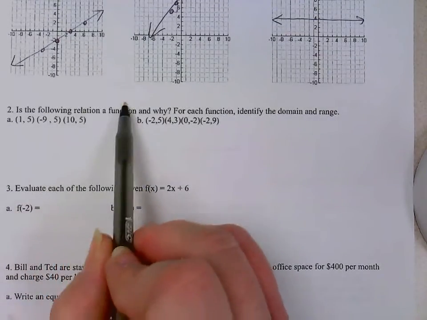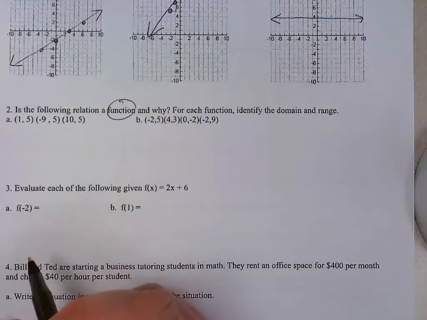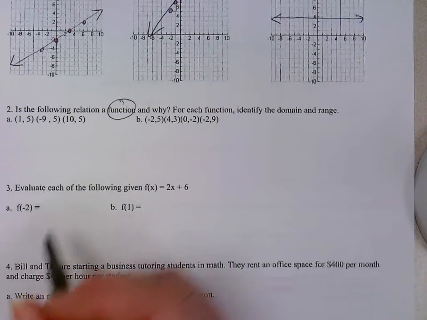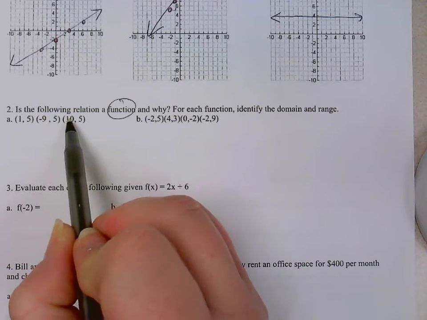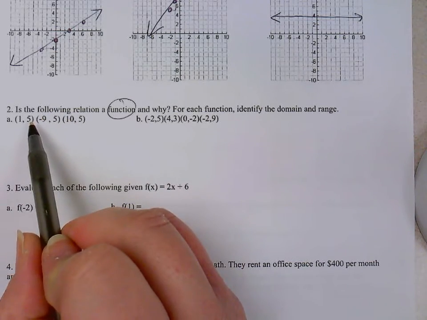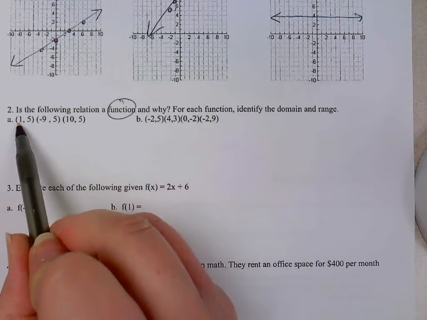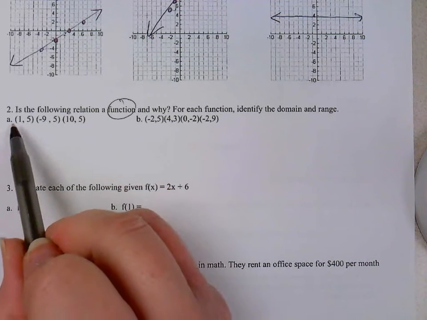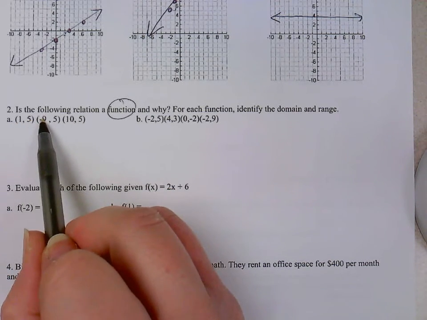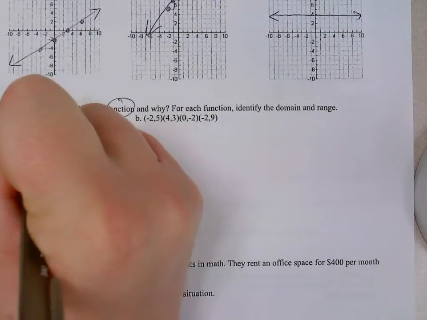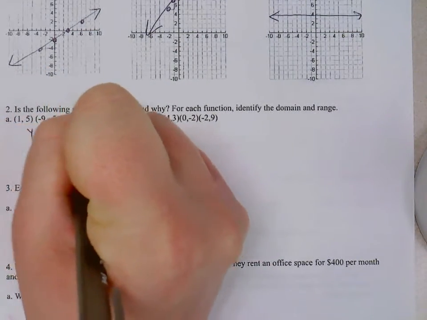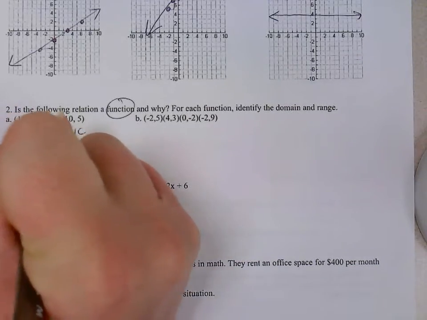A function is when each x has only one y value. So in part A, each x only has one y value. It's okay if they have the same y value. It's like students going to the same class. So 1 is going to art class, -9 is going to art class, 10 is also going to art class. So yes, it's a function, and its domain is just the given x values.